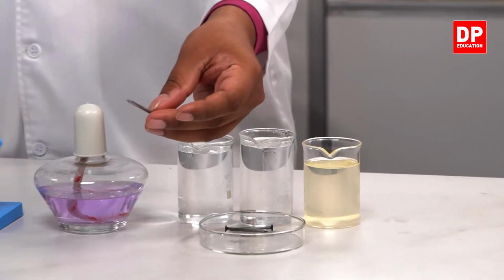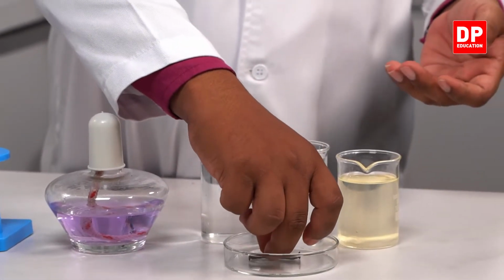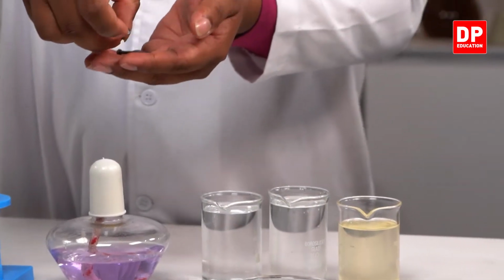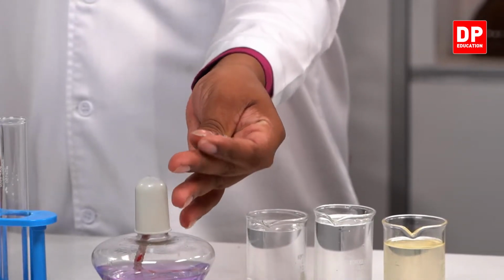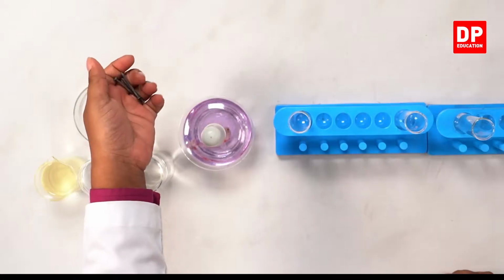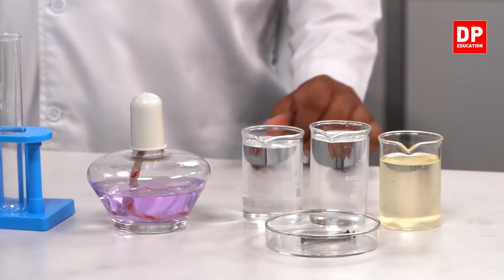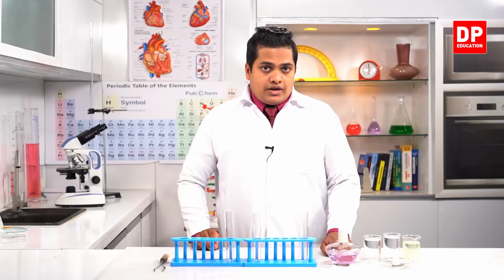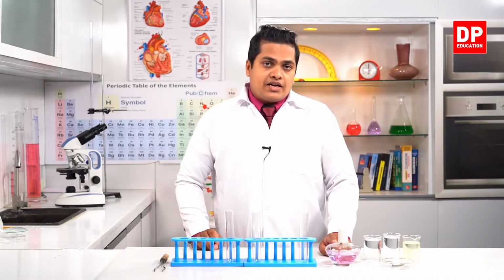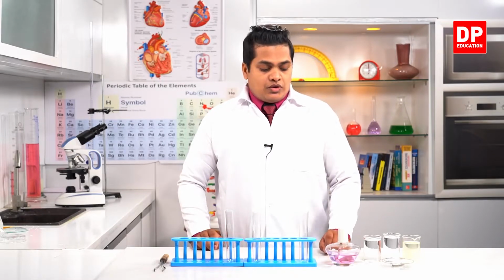Here you can observe there is no rust in these iron nails. I have three iron nails, one for each boiling tube. These are very clean and there is no rust at all. See, you can observe it. And I have a spirit lamp here with me. I'm using this spirit lamp to boil water. Okay, so let's see how to conduct the activity.